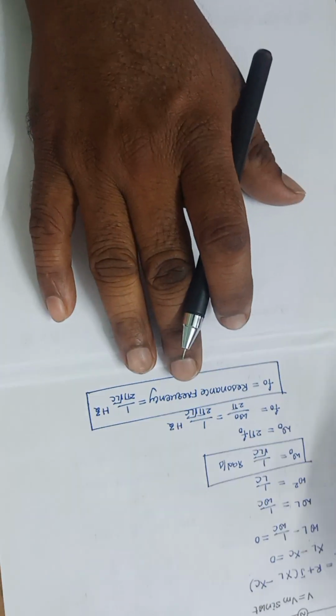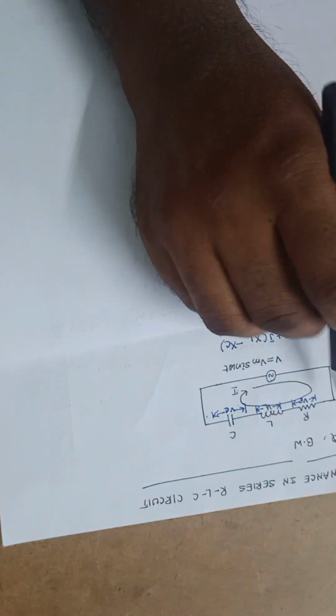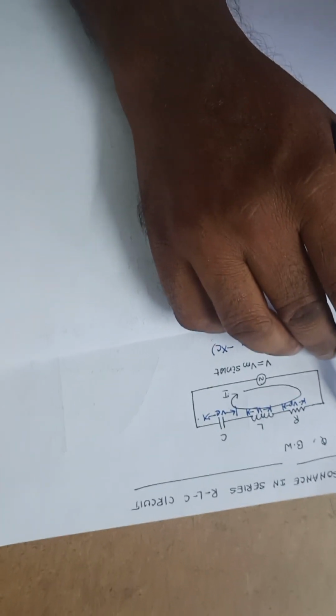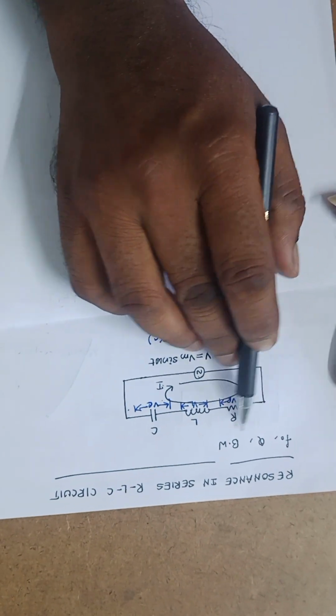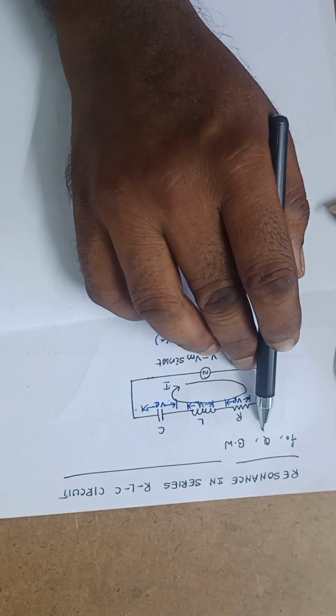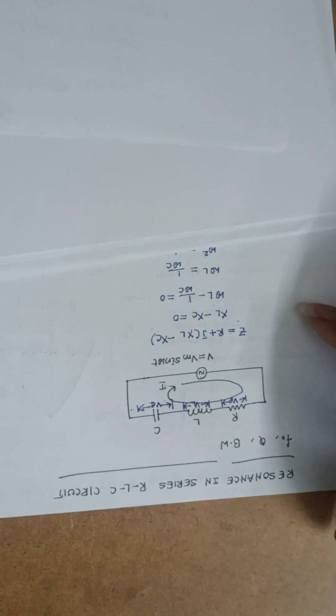Next thing here is calculation of the quality factor. So I found the resonance frequency for a series RLC circuit, and the bandwidth, and the remaining thing here is the quality factor.